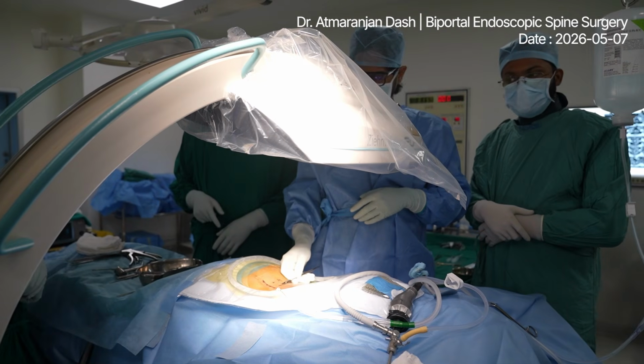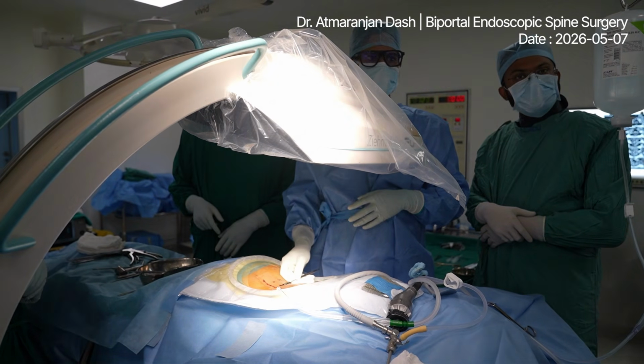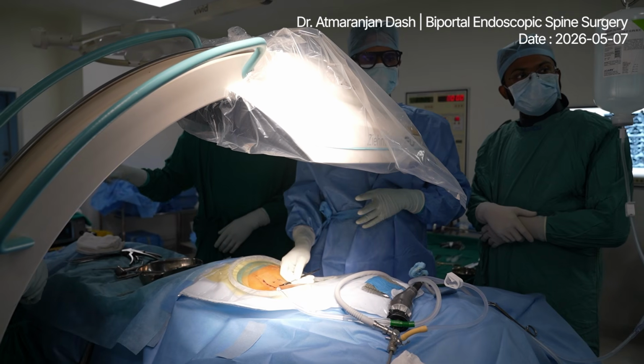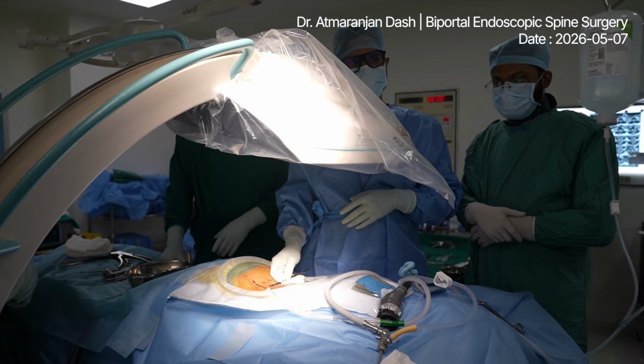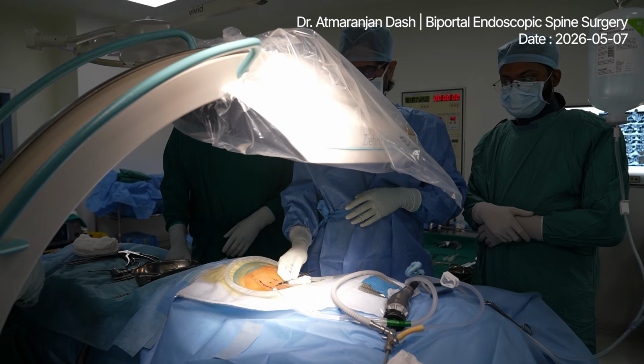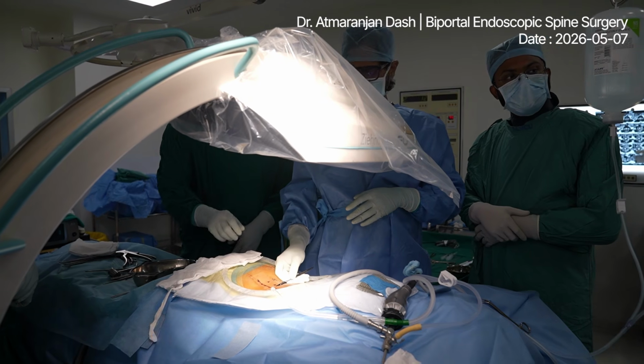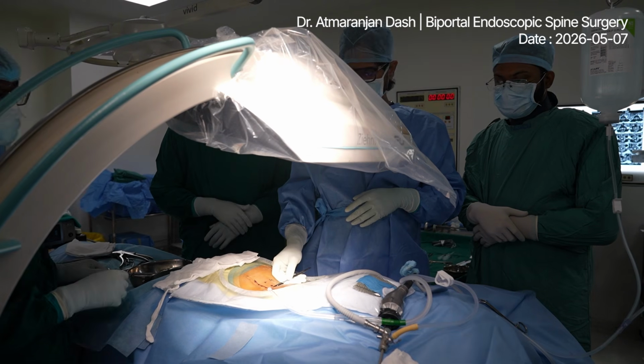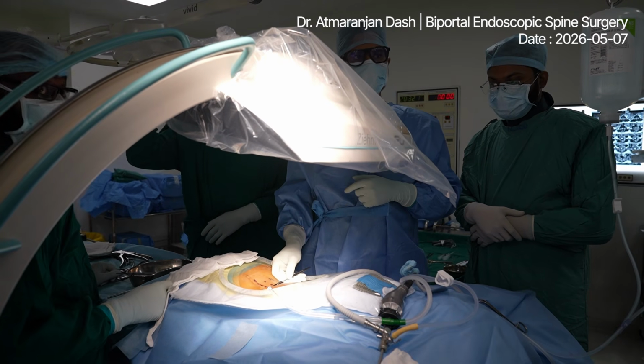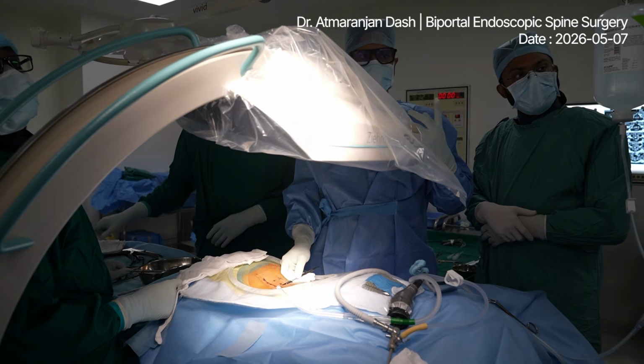So now we are going to operate a case which was operated previously, 5 years back. The patient had open surgery and is now complaining of radiculitis on the left side of the body, the left leg. So we are going to look at the foraminal area on MRI. We have a foraminal stenosis. Open surgery was done previously.